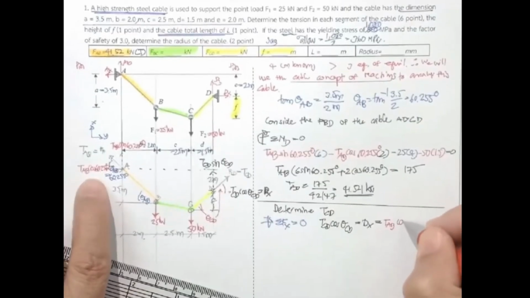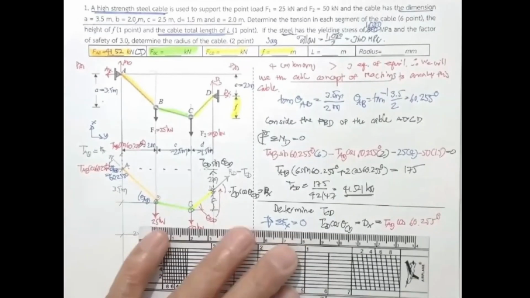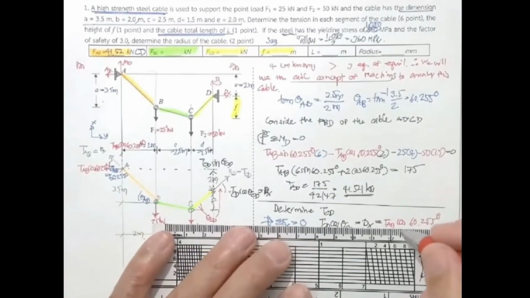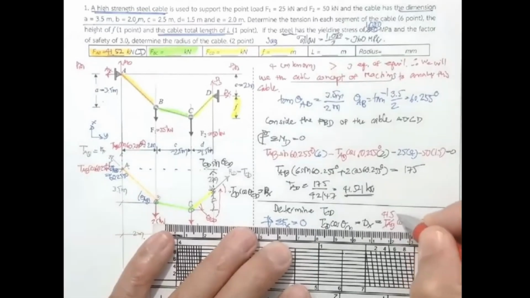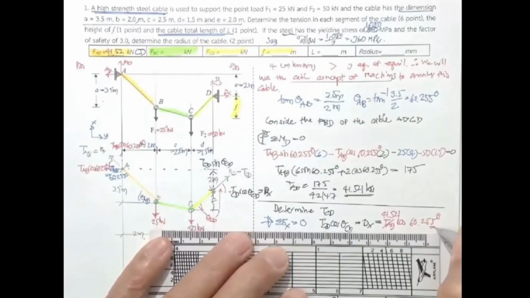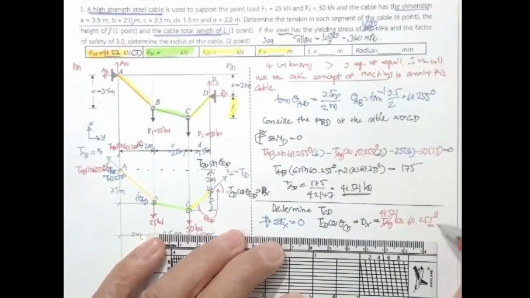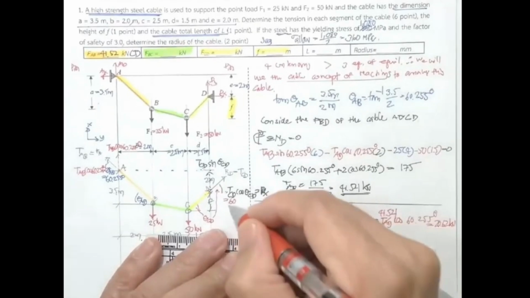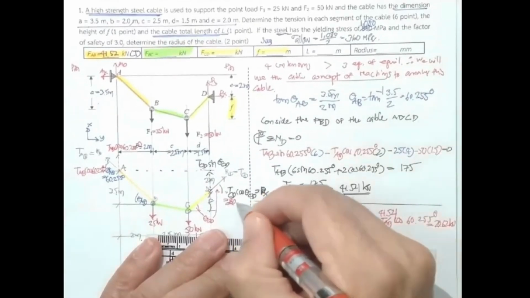60.255 degree. Then you get the result of this one, since this one is 41.521. You get this to be 20.62 kilonewton.